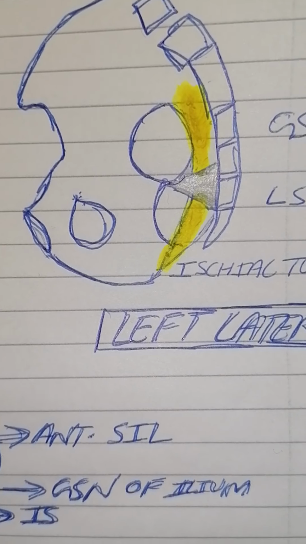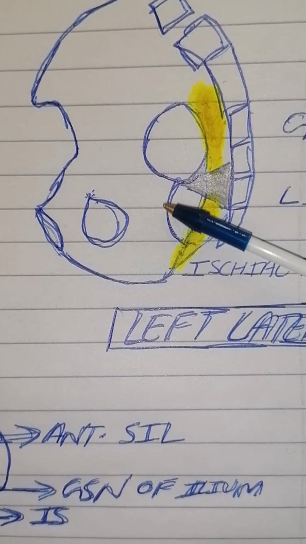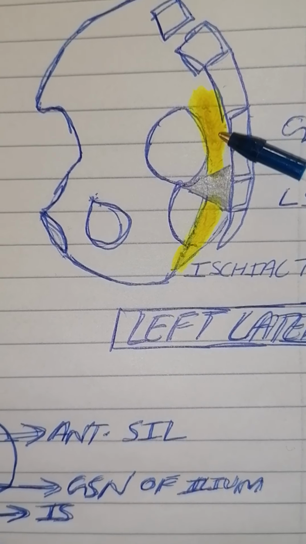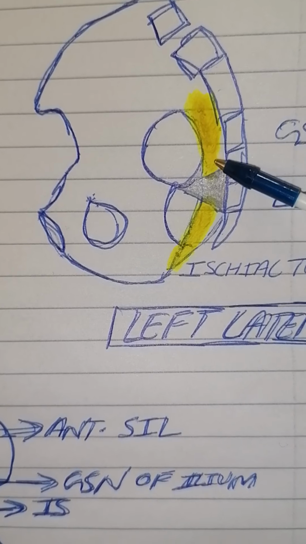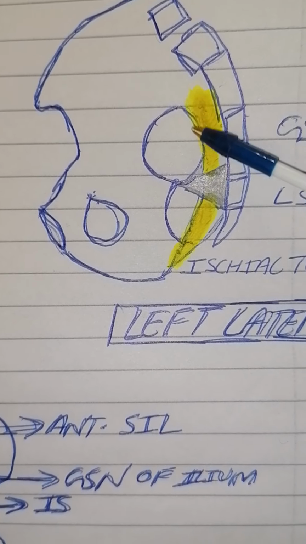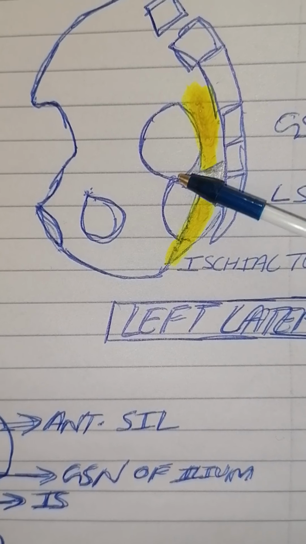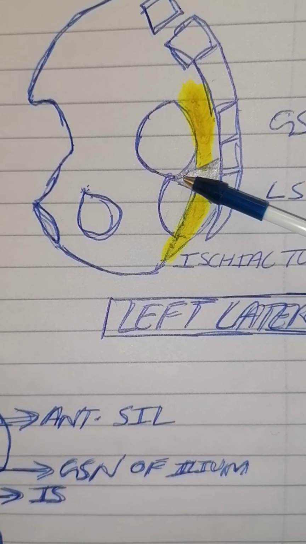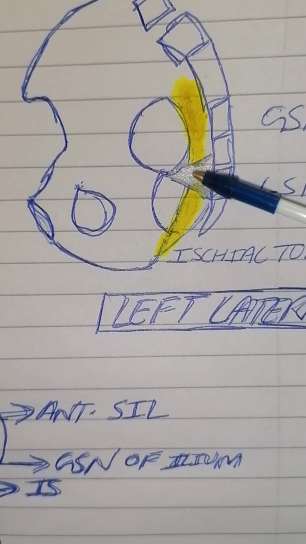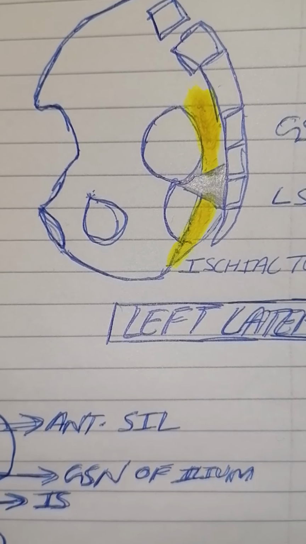All right, talking about the boundaries, let's see. If the greater sciatic foramen is over here, posteriorly we have your STL, sacrotuberous ligament, and inferiorly somewhere over here we have your SSL, sacrospinous ligament.